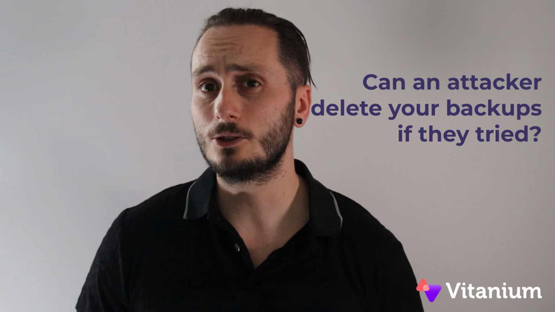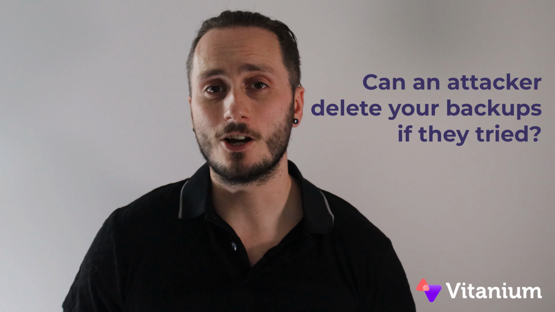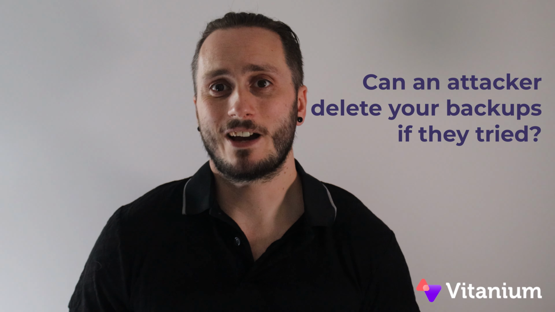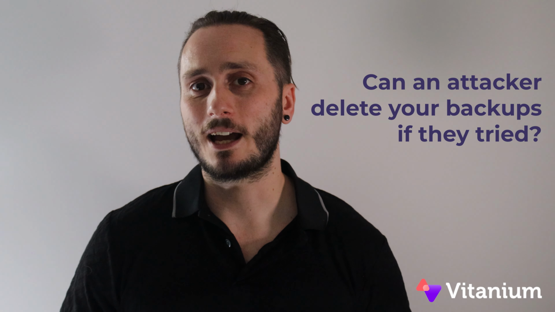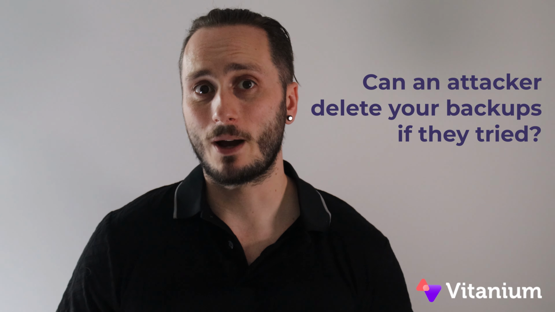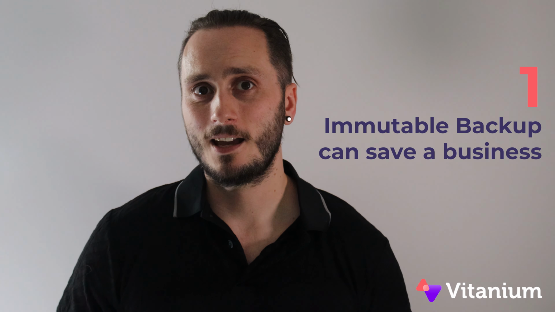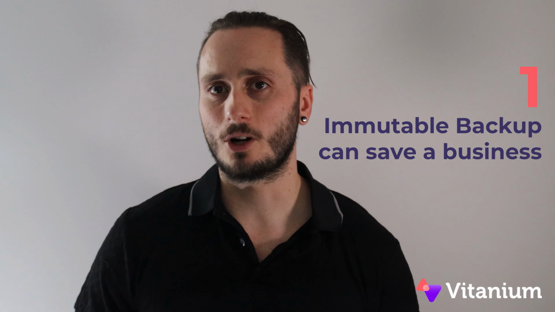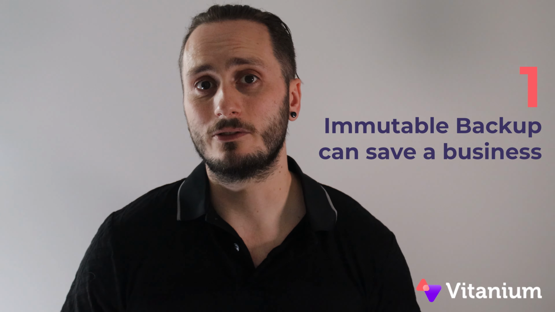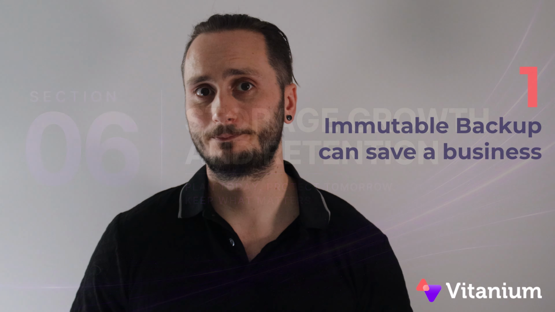A simple way to explain the value is by asking the question, if someone gained access to your environment, could they delete your backups? If the answer is yes, then without immutable backups, you don't have dependable recovery. You have a risk. Ensure at least one immutable copy exists, and that covers you from a catastrophic failure.